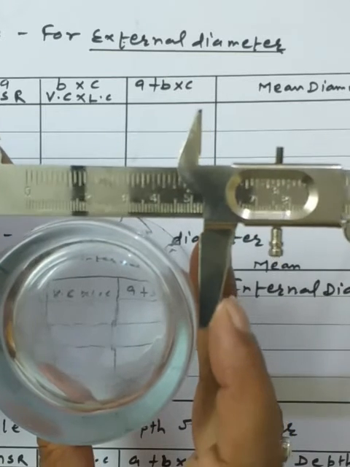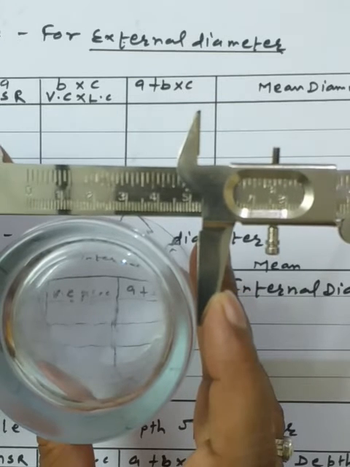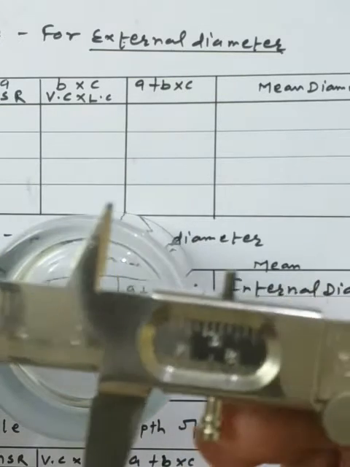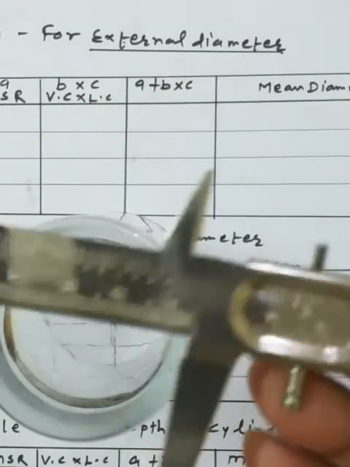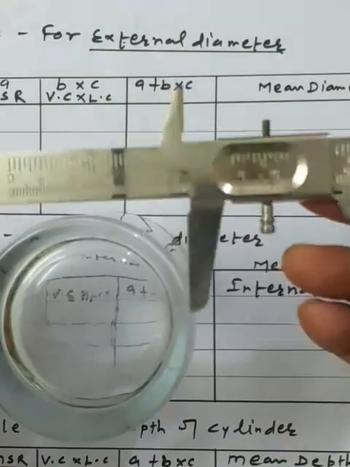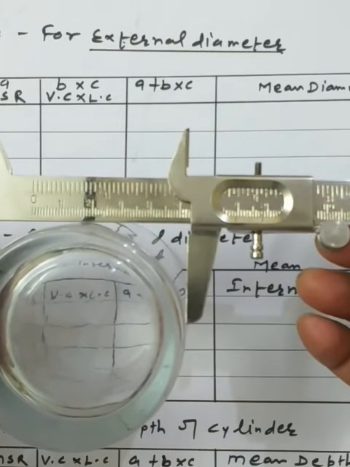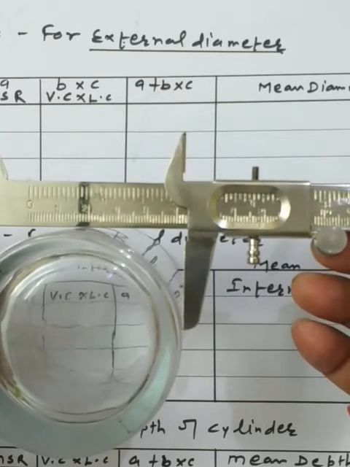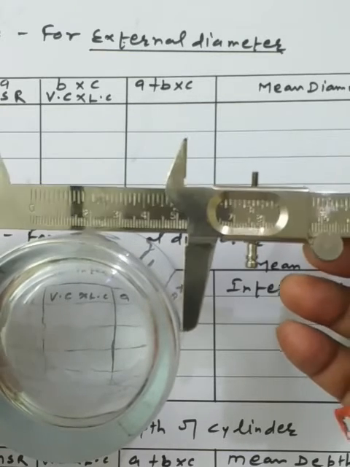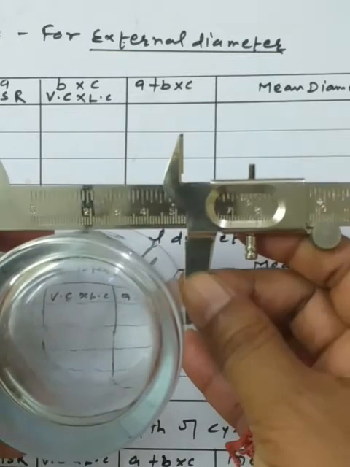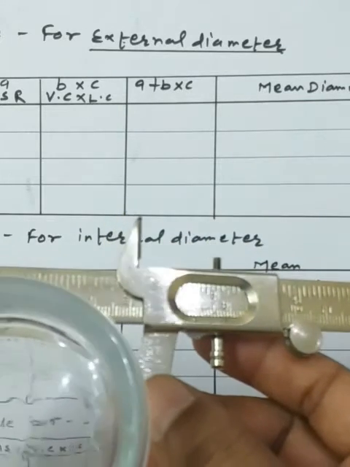It comes near about 6.9. If you can see this, it lies nearly between the ninth and the 10th line, so I am taking it as 7.